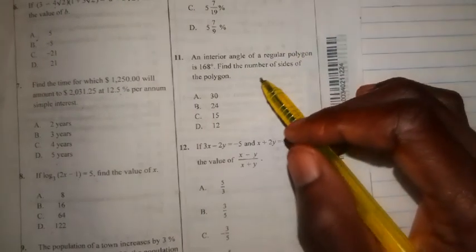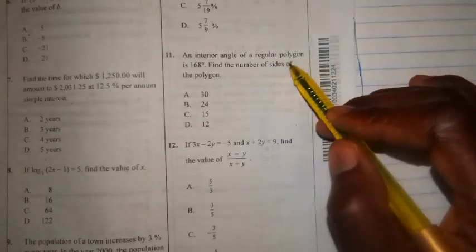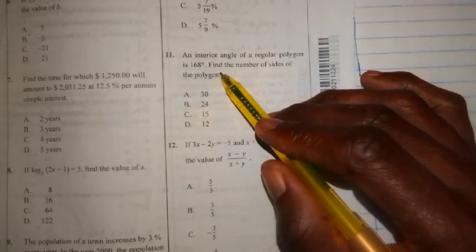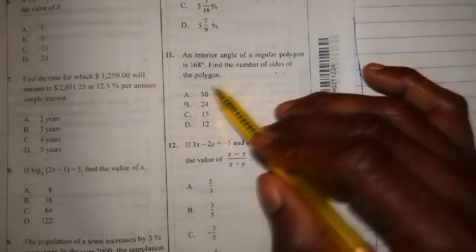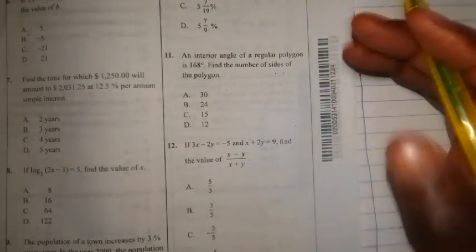Now question 11 says, the interior angle of a regular polygon is 168 degrees. Find the number of sides of the polygon. Now, many students don't know how to solve this problem, so I'm going to do a quick solution to this.